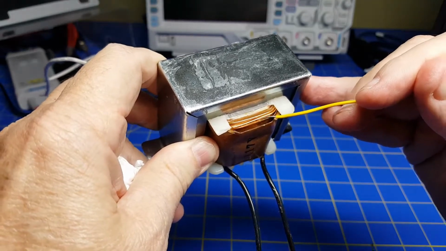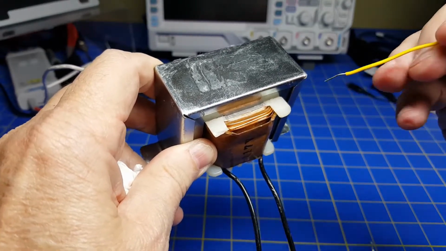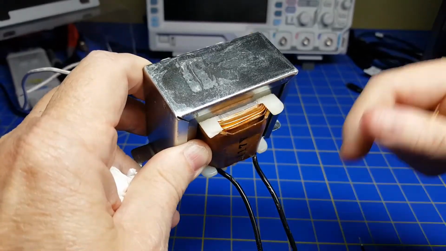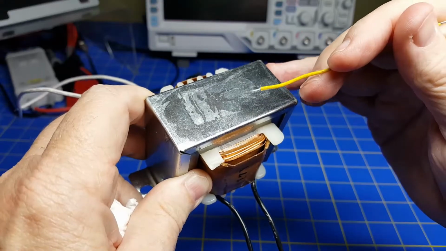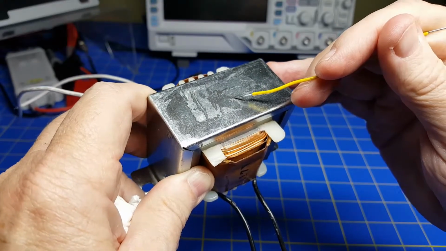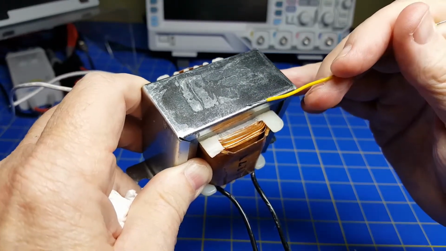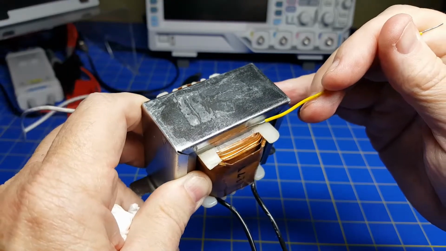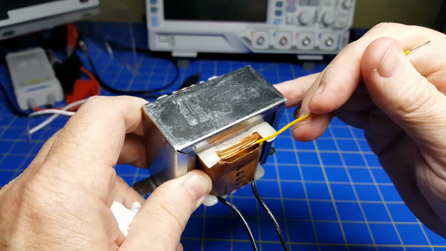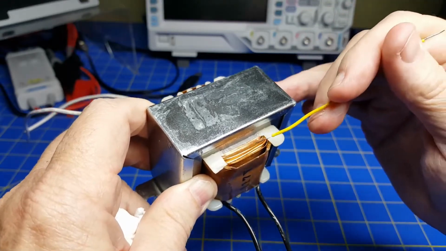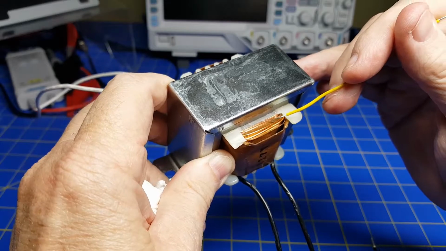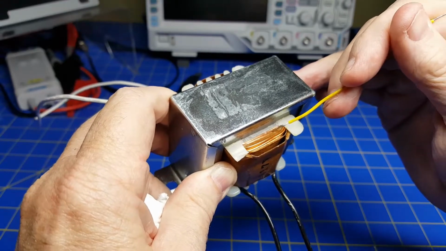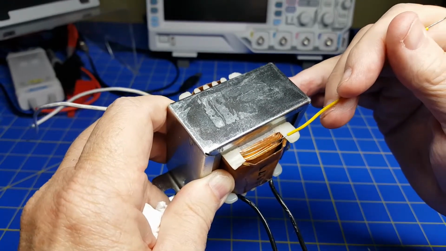If you think about it, that makes sense because, again, this is a 120 volt to 12 volt transformer. The 12 volt winding is rated 4 amps. The 120 volt is rated 0.4 amps. So you can see that this heavier wire is probably the 12 volt secondary wire, and this thinner wire is probably the 120 volt 0.4 amp wire, all right?